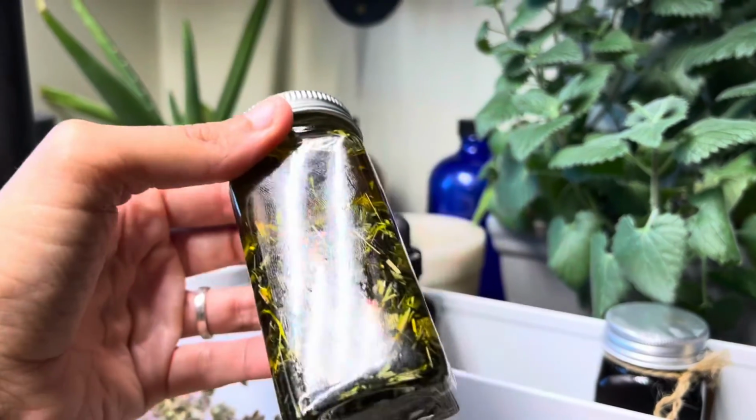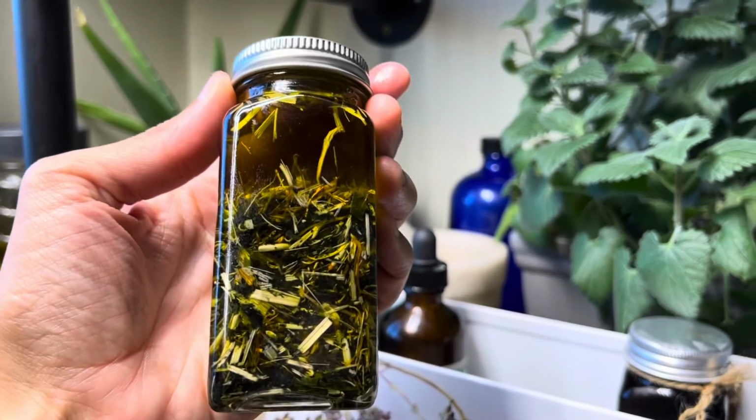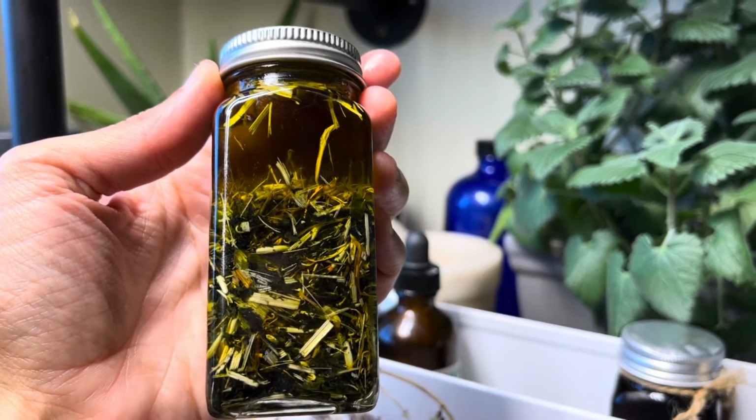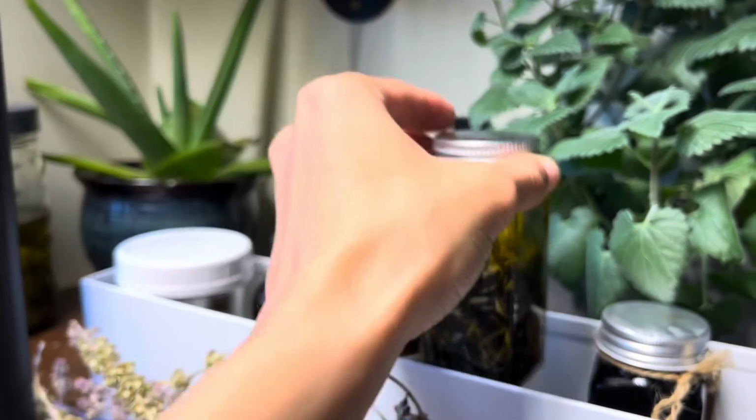You want to use dried herbs for this and not wet herbs. And I just let that sit for about 3 to 4 weeks, and then I strain out the herbs from the oil, and then I do store the oil somewhere that is cool and dark for long-term storage. This is really important because the oil can go rancid if you leave it out in the heat and sun for too long.